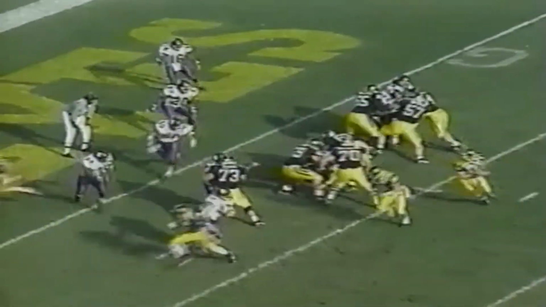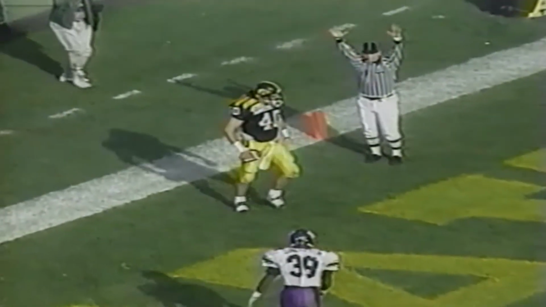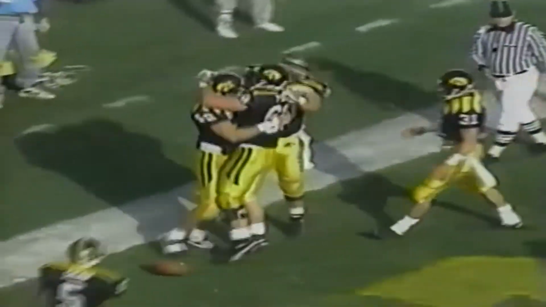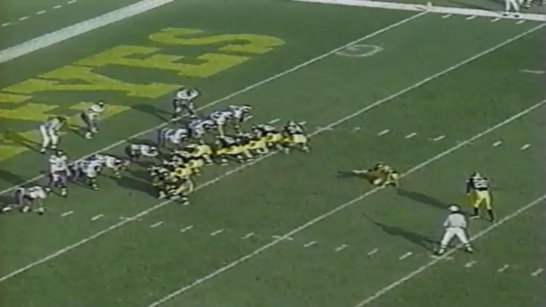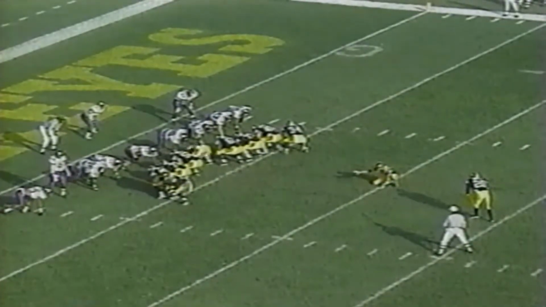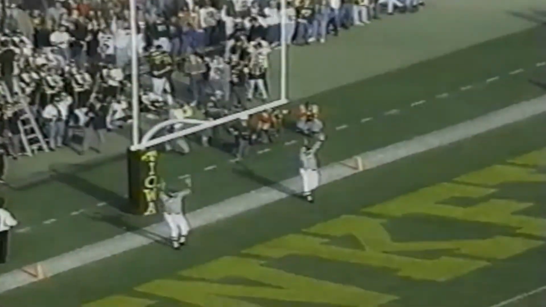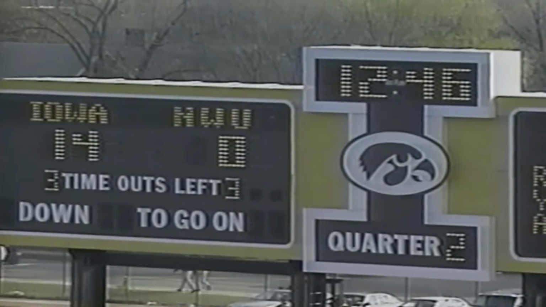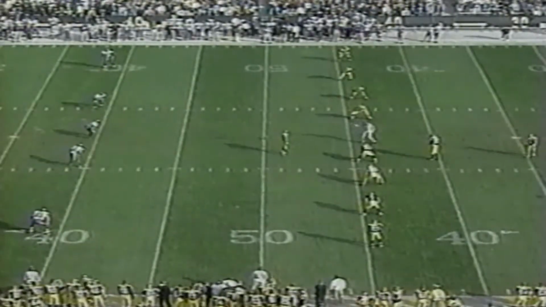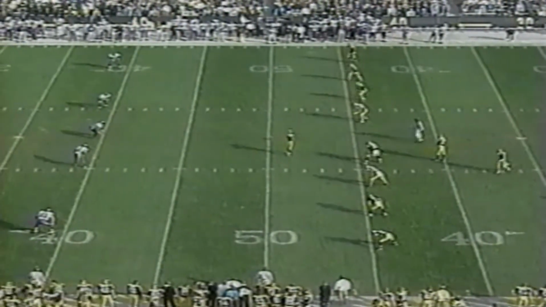Sherman with split backs behind him. Fakes, now rolls. Flips out, there is Russell all by himself. Touchdown, Hawkeyes. What a long drive, 76 yards, and it only took 3 plays and 22 seconds off the clock. Bates with the hold, Hurley with the kick, and it is now Iowa 14 and Northwestern nothing. 12:46 left to go before halftime.